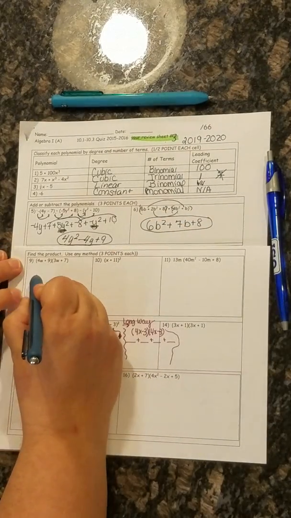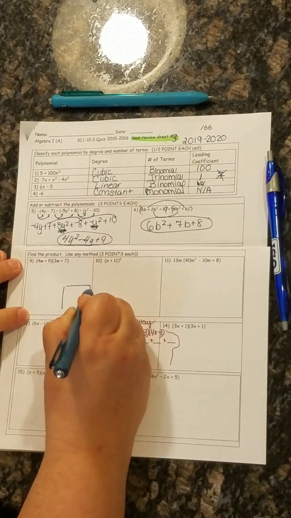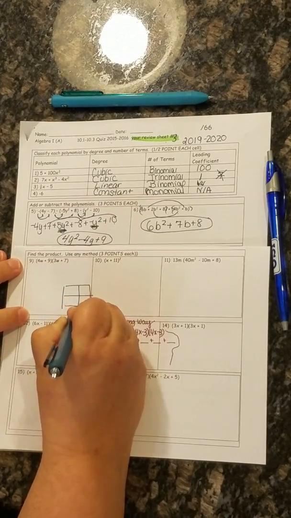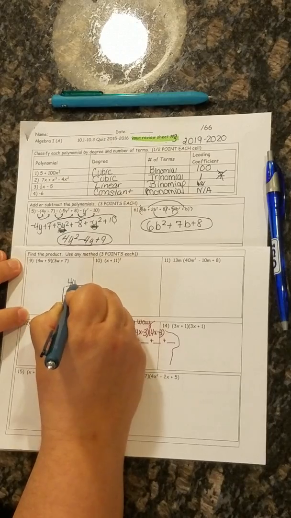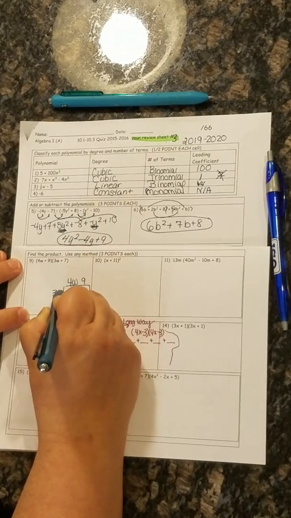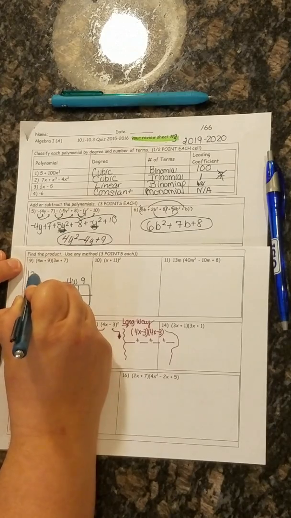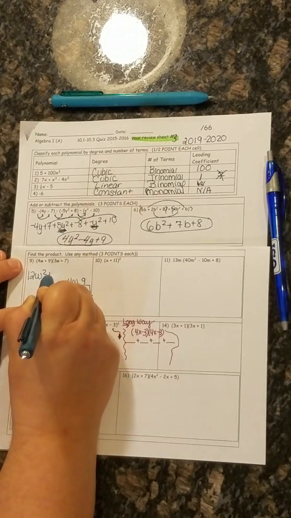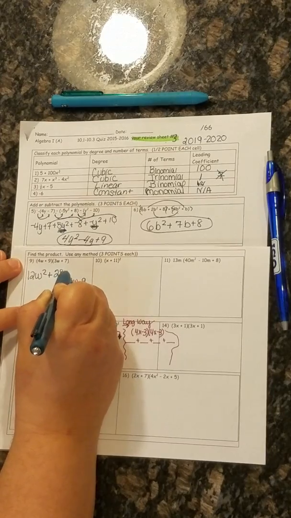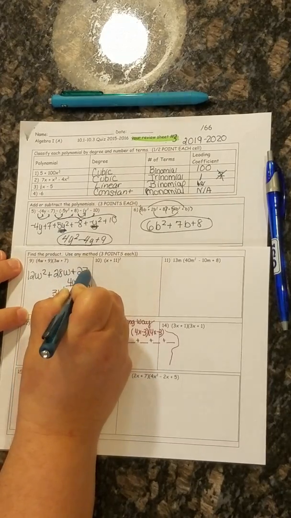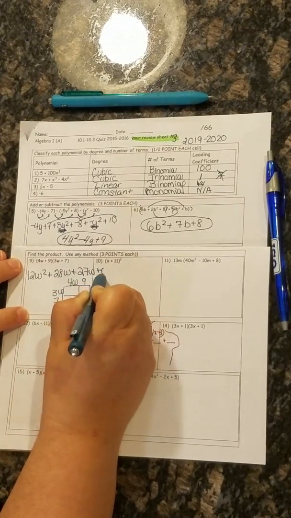On this one, I love FOIL, but I think a lot of people are really digging this box method, where they could do 4w and 9 with a 3w and a 7. But you can also FOIL. So if I FOILed, I'd get 12w squared plus 28w plus 27w plus 63.